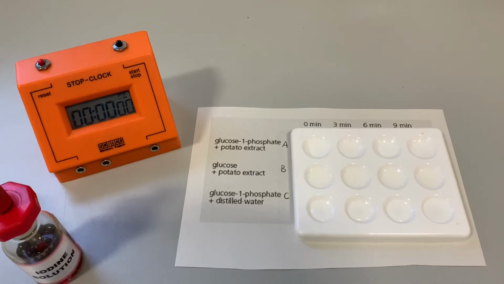So in this experiment, we're going to be using glucose 1-phosphate, which is a phosphorylated form of glucose. So what that means is the glucose has a phosphate group attached to it. That phosphate group becomes attached to the glucose when something like ATP gets broken down. So remember, when ATP is broken down to release energy, we're left with ADP and a phosphate. That phosphate can then go and attach onto another molecule, in this case glucose, to form glucose 1-phosphate. This makes molecules more reactive.